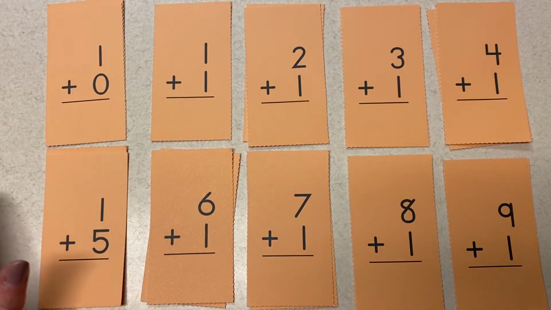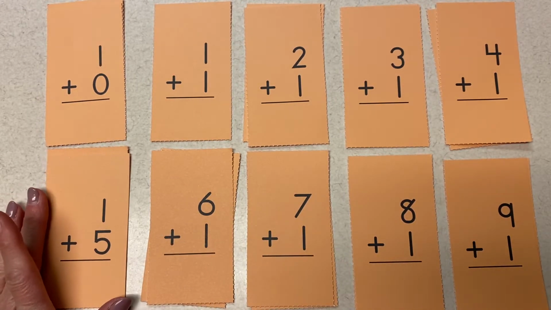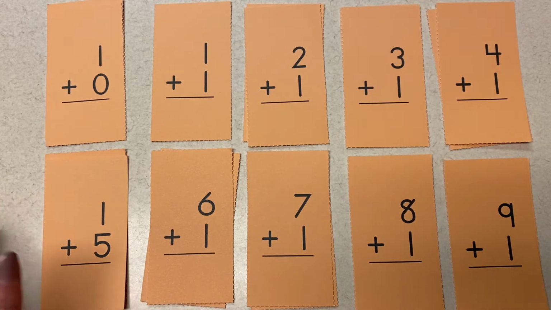Hello, first graders. Today we are going to be using our flashcards. We're going to be putting the answers on the back of the flashcards so you can practice your adding one facts that we have been working on in the past few lessons.